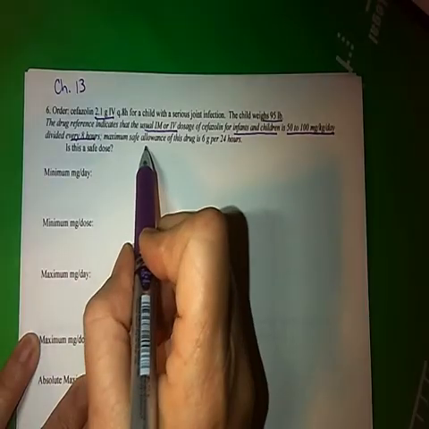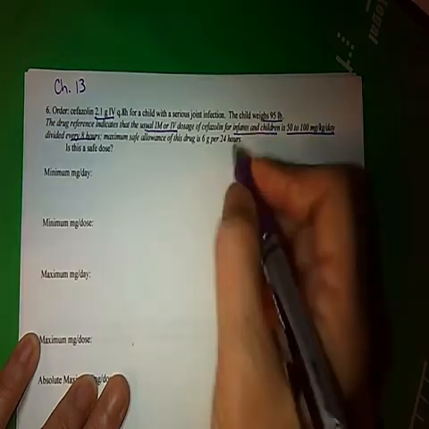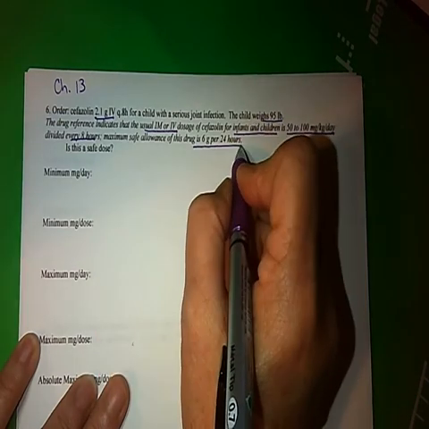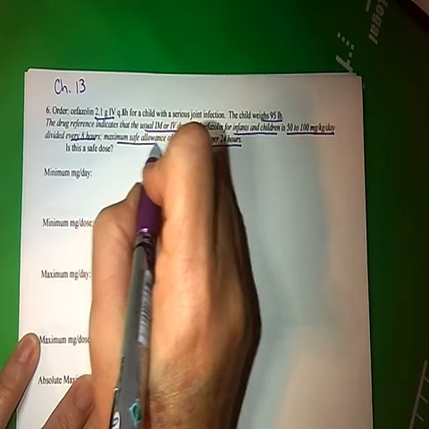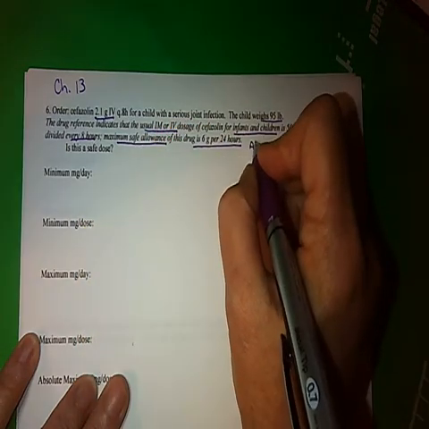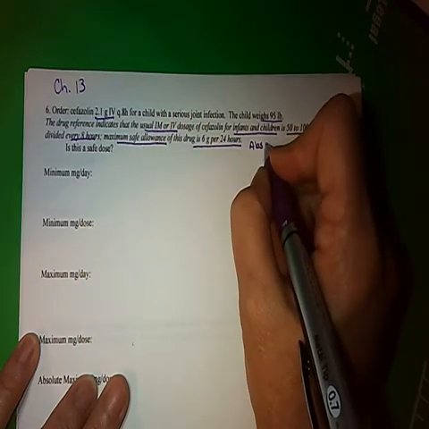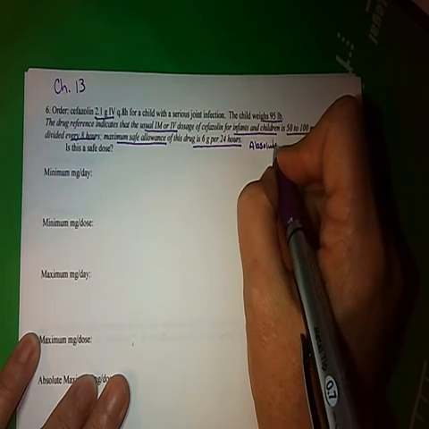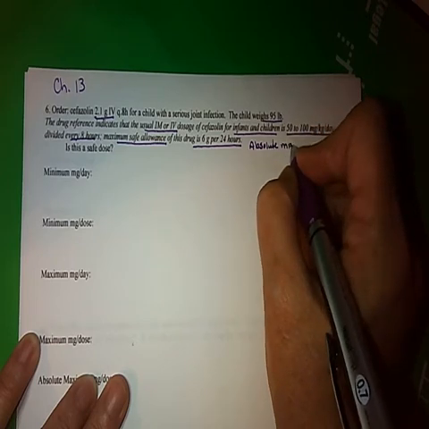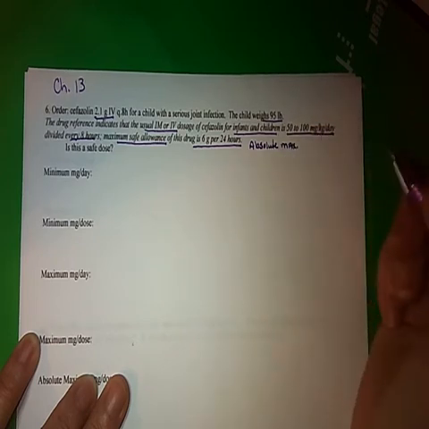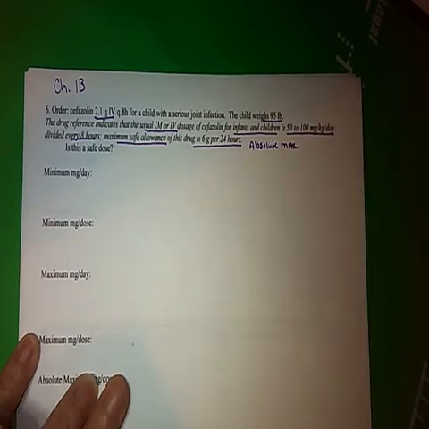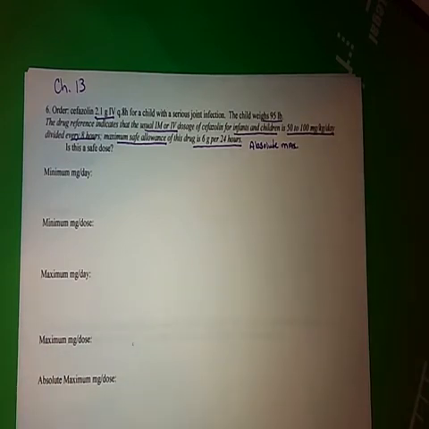The maximum safe allowance of this drug is 6 grams per 24 hours. So this maximum safe allowance is the absolute maximum they can have. Okay, so that's an absolute maximum.